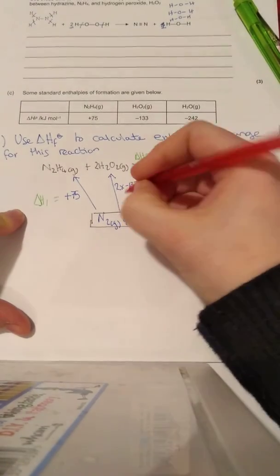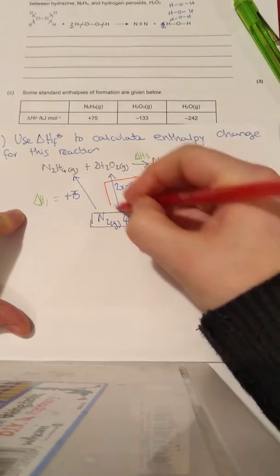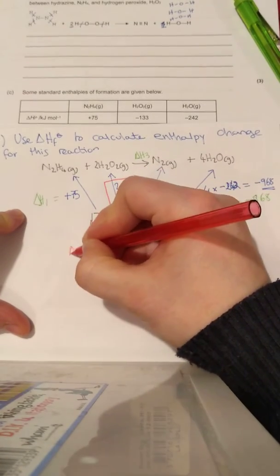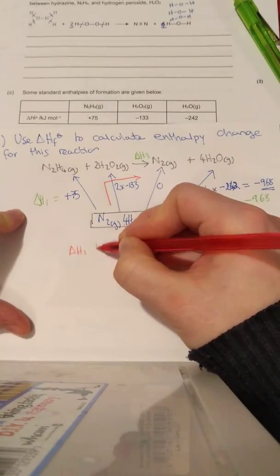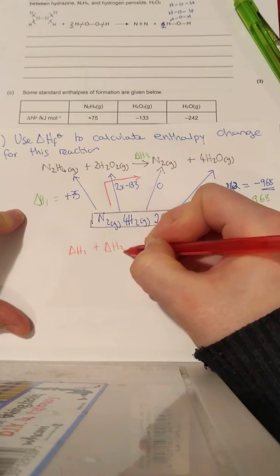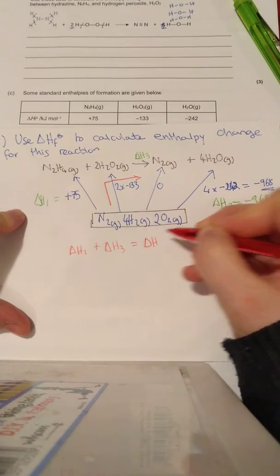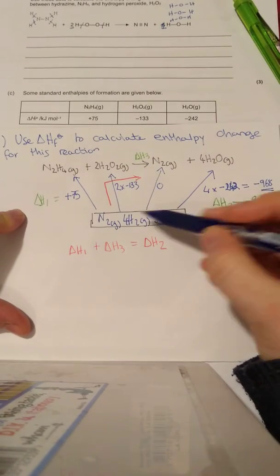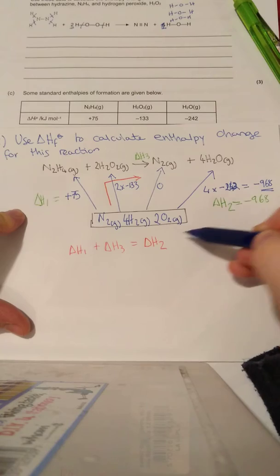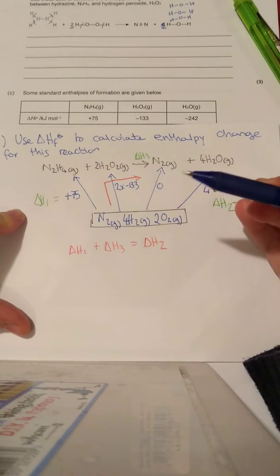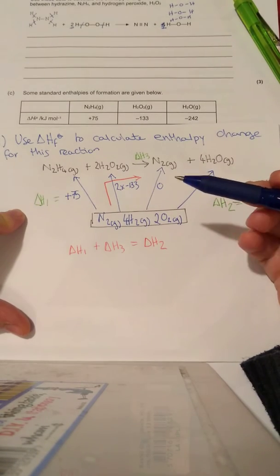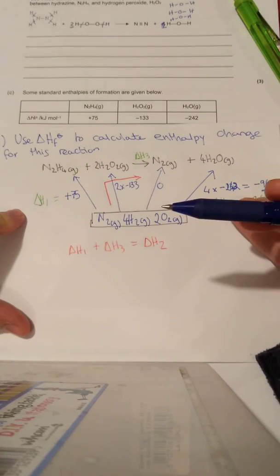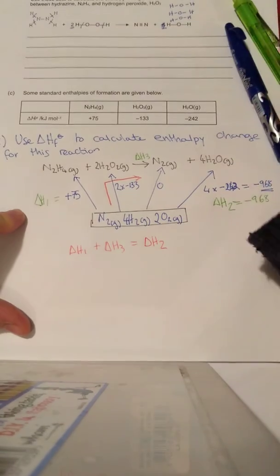Now, looking at that pattern, I've got a route here. So this route must equal that route there. So we can say that delta H1 plus delta H3 equals delta H2. So you can rearrange to make delta H3 the subject at this stage. So it would just be delta H3 equals delta H2 minus delta H1. But if you're someone who gets a little bit muddled with your negative and positive signs when doing the Hess cycles, it might be worth just plugging numbers in at this stage to minimise errors.